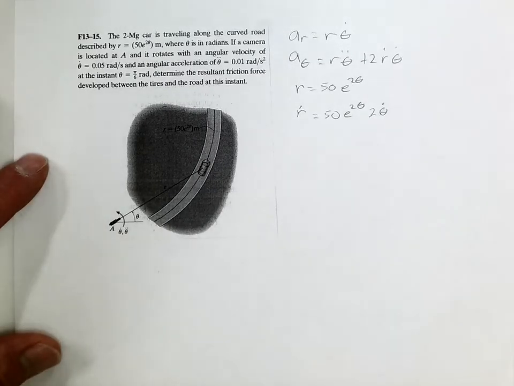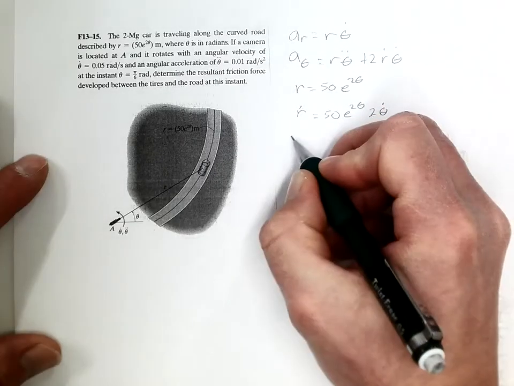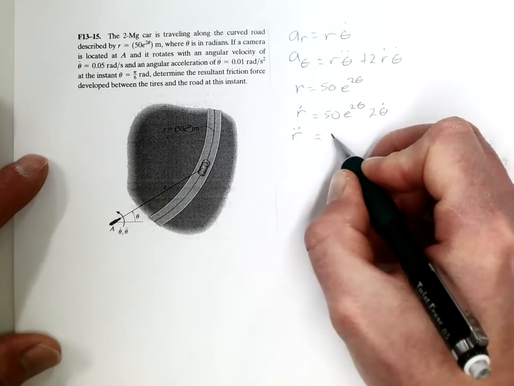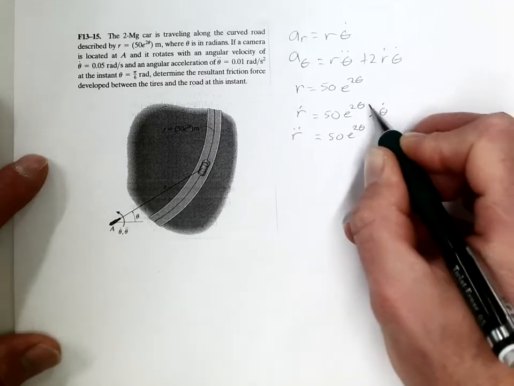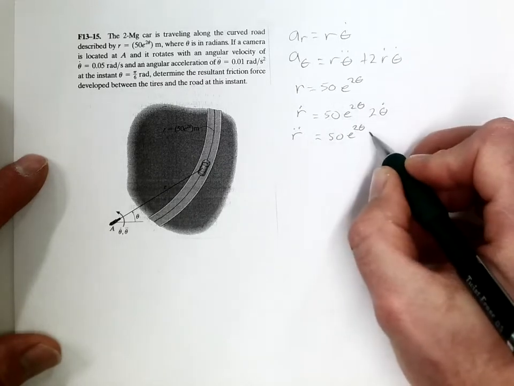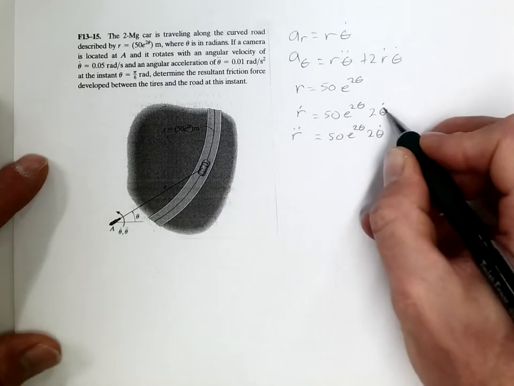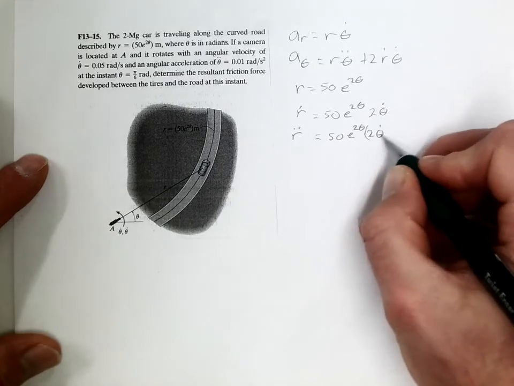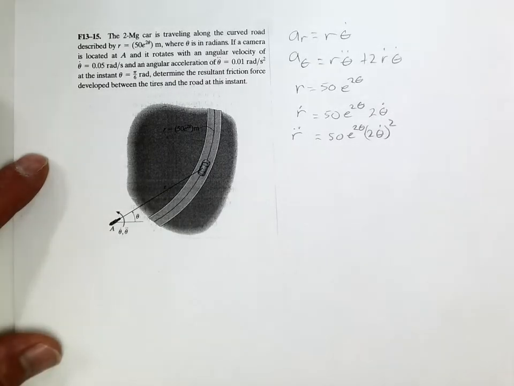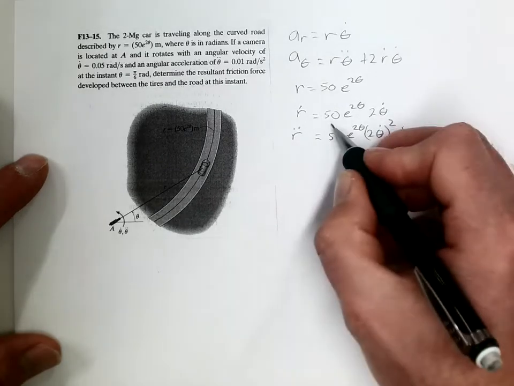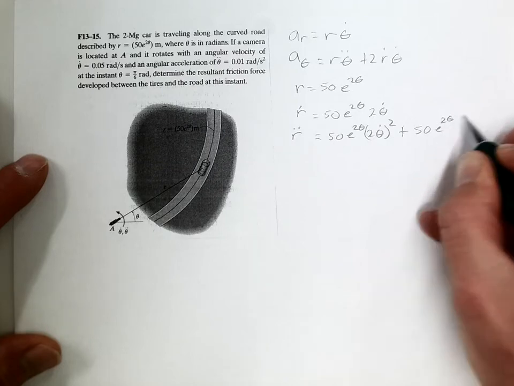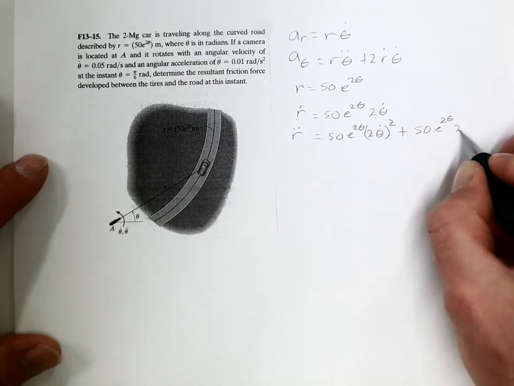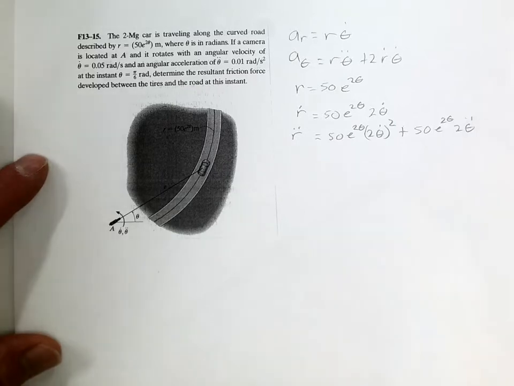Now if we take the second derivative, we get r double dot is equal to 50 e to the 2 theta times the derivative of this first part, 2 theta dot, and I have this 2 theta dot still on there, product rule, squared, plus the first part, 50 e to the 2 theta, times the derivative of the second part, 2 theta double dot.